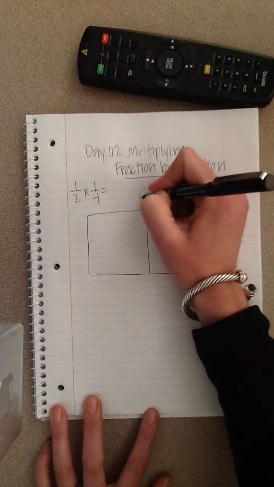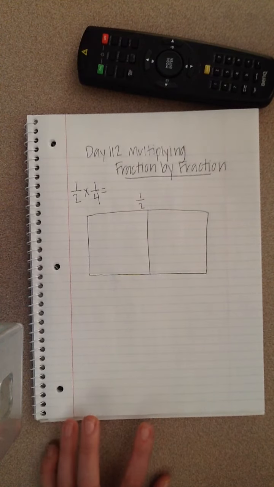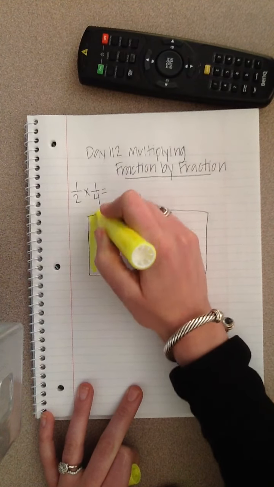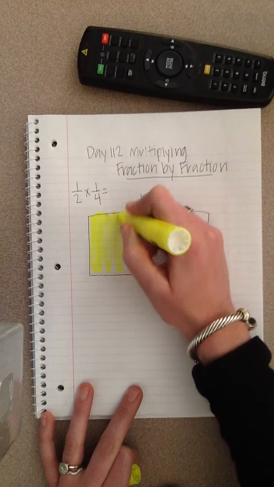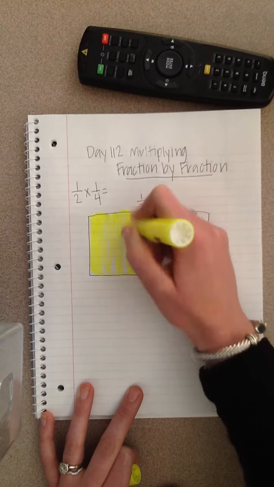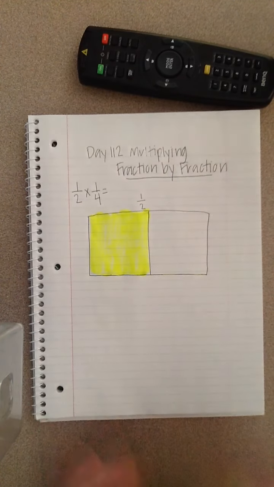So first of all, I'm going to label this as 1/2, and I'm going to shade in 1/2. So then again, this yellow stuff, this highlighter, represents how much 5th grade collected.